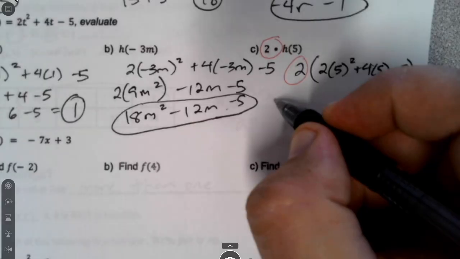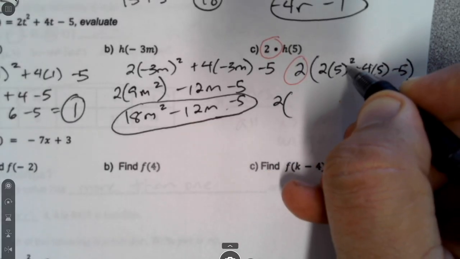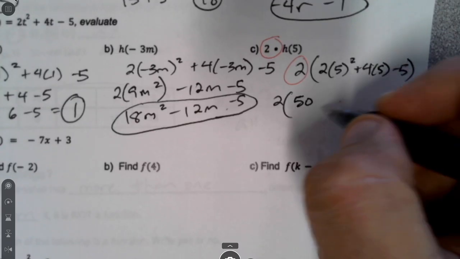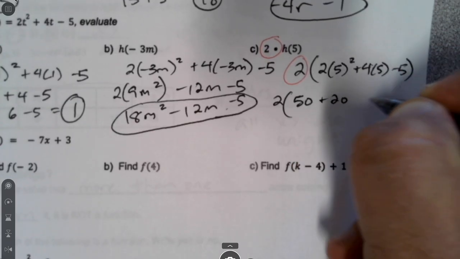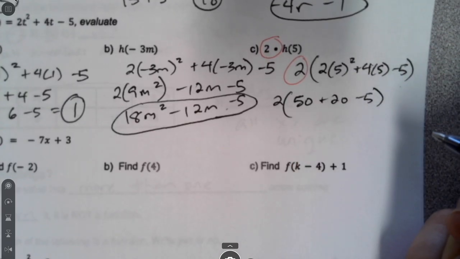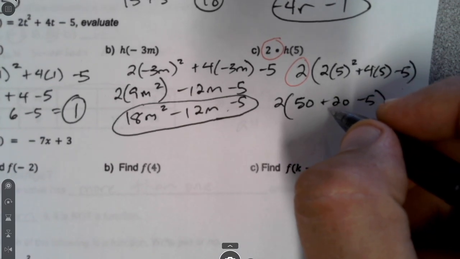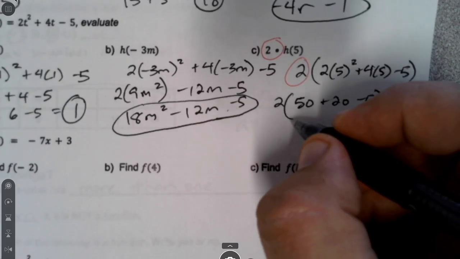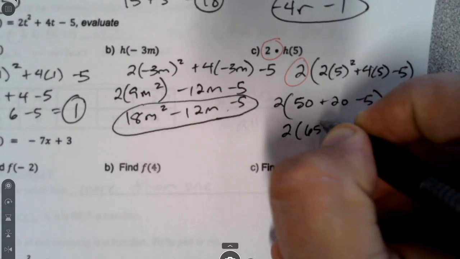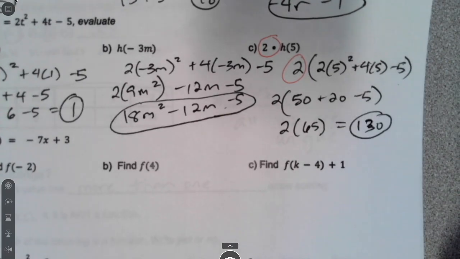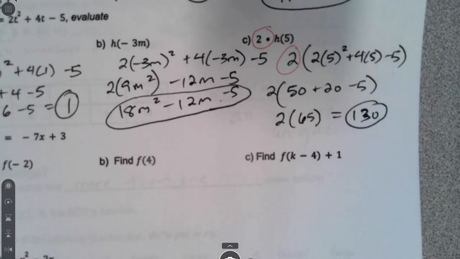Okay, 5 squared is 25. 25 times 2 is 50. 4 times 5 is 20. 50 plus 20 is 70. 70 minus 5 is 65. So we get 2 times 65, which is equal to 130. Okay.